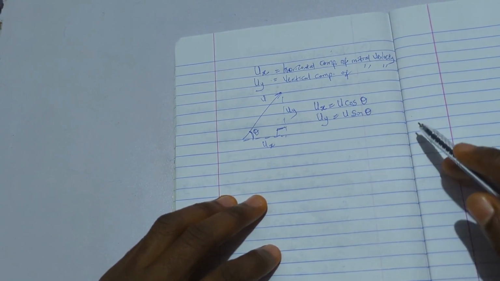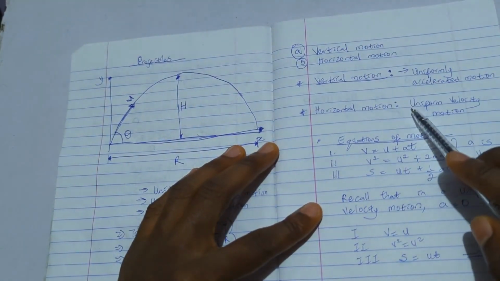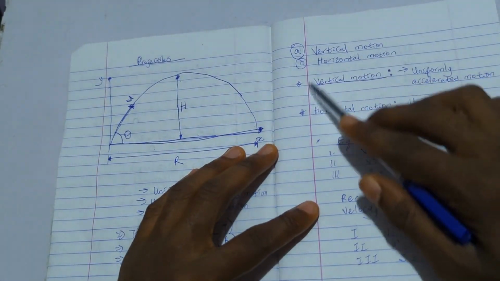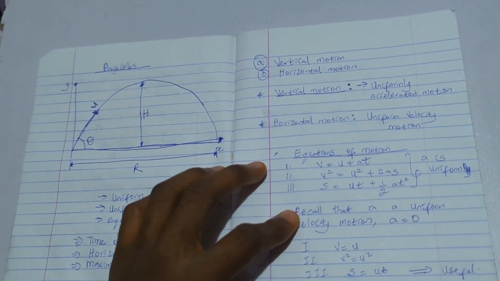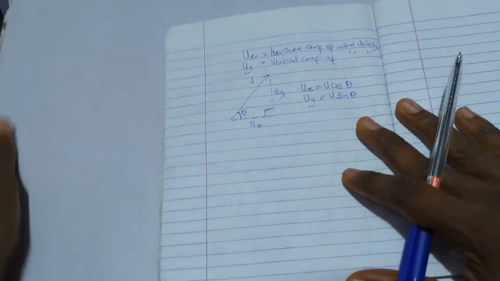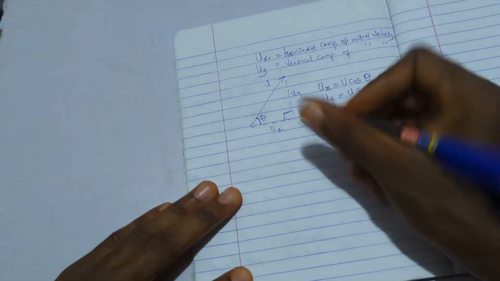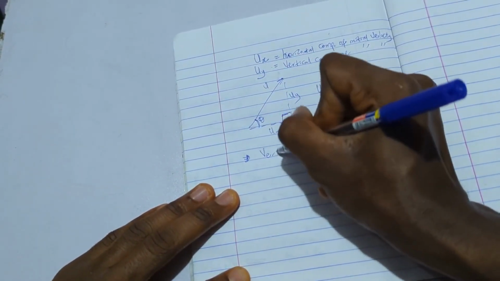So the next thing for you to do is to consider the motion as it is now. We have your vertical motion and your horizontal motion, and I feel we should start with the vertical motion because that's more interesting. That's your uniformly accelerated motion. So let's get with it now, let's deal with the vertical motion.